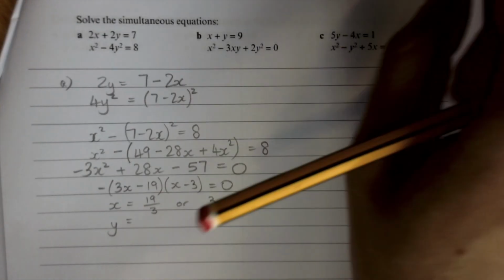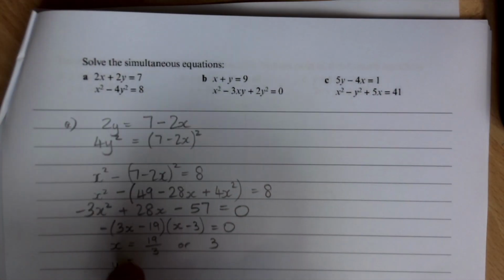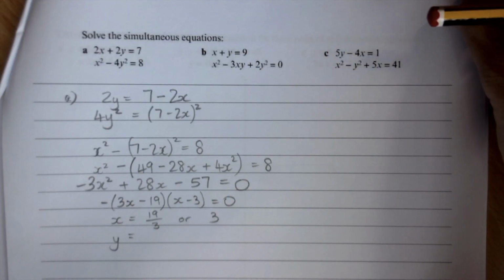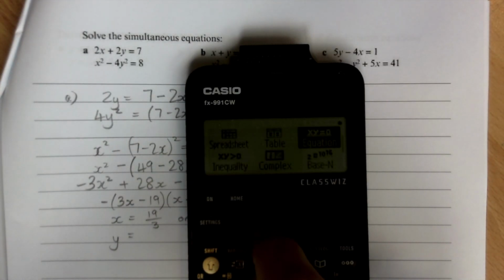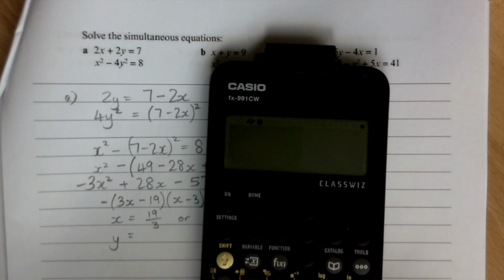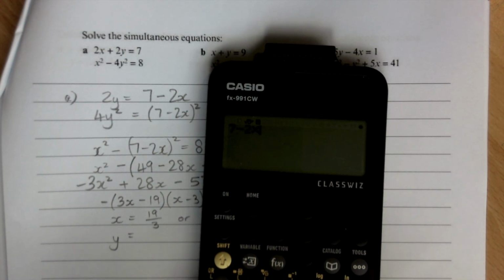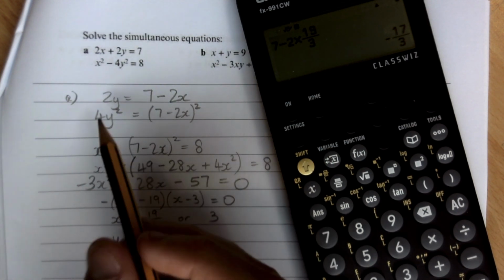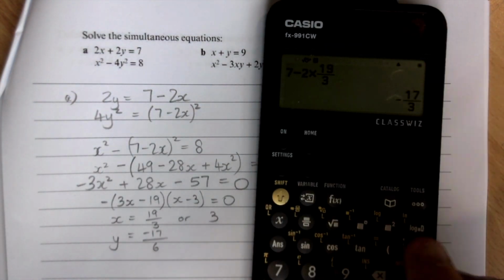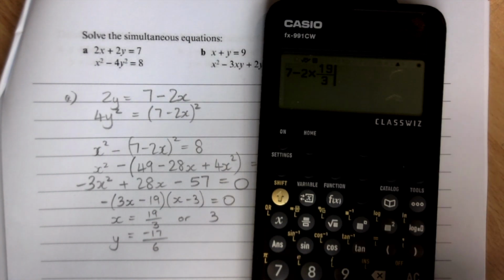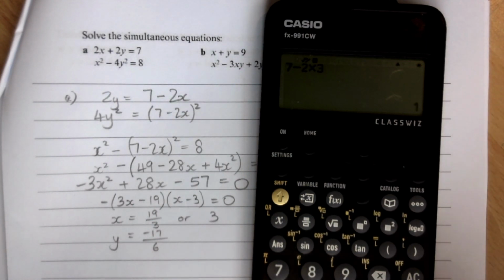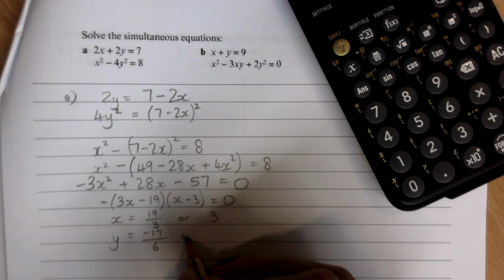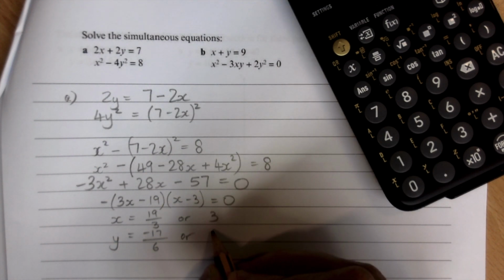Substitute that in to the y equation, whichever one you want. I'm going to use just the simplest one, the first one. So 7 minus 2 lots of 19 over 3 is negative 17 over 3. That's 2y, so I just halved that. And then this one's much easier. It's 1, so half of that is a half.